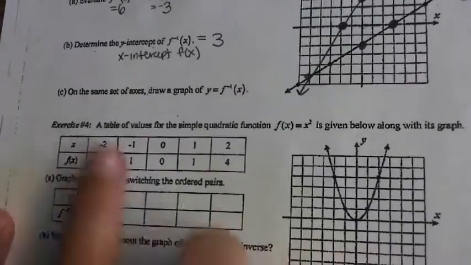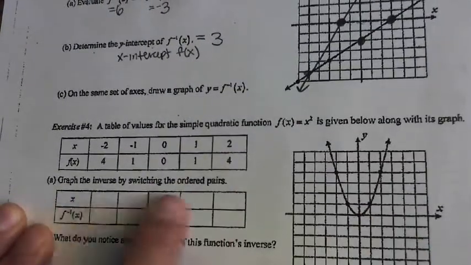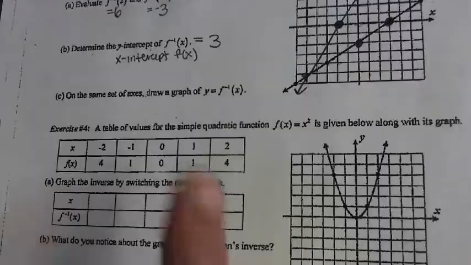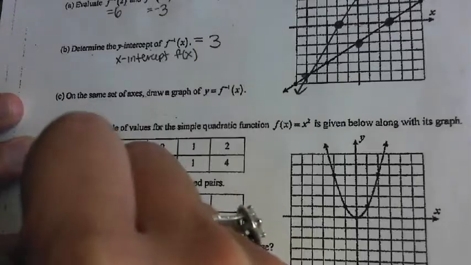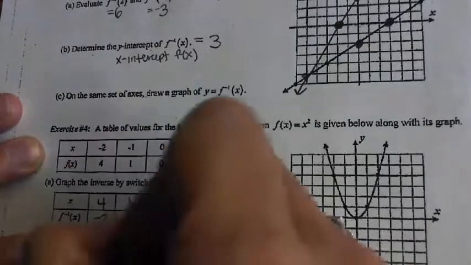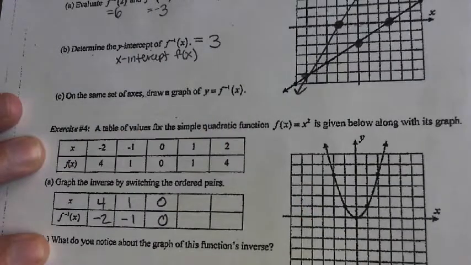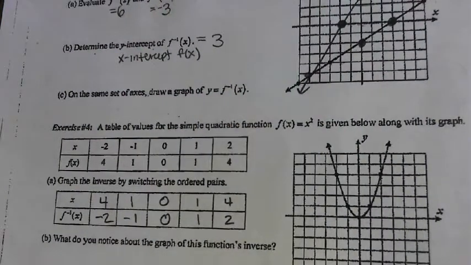And lastly here, we have a table of values for an original function. They're asking us to graph the inverse simply by switching those ordered pairs. So (-2, 4) is going to become (4, -2). (-1, 1) is going to become (1, -1). (0, 0) flipped will still be (0, 0). (1, 1) flipped will still be (1, 1). (2, 4) becomes (4, 2). Go ahead and plot those 5 points and connect them to make a new graph.